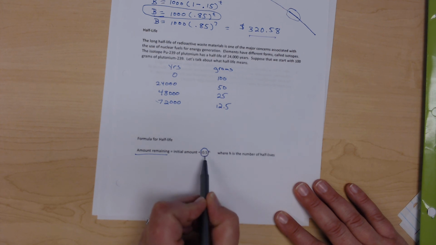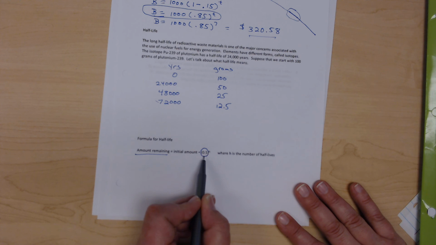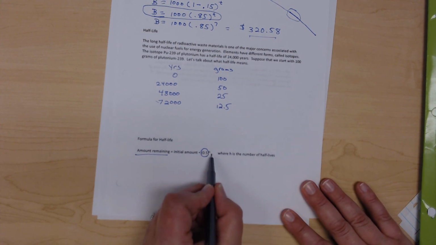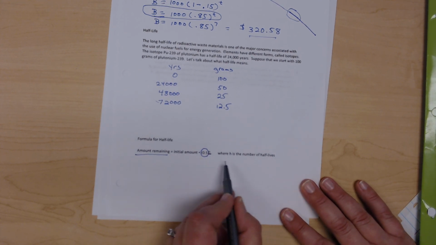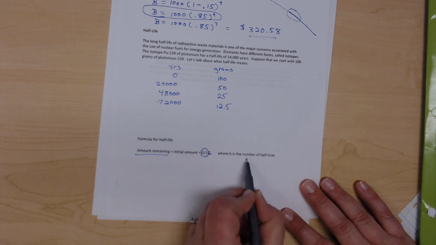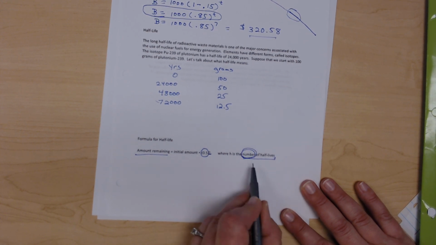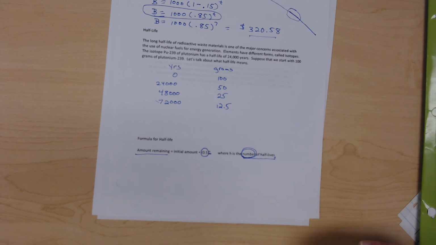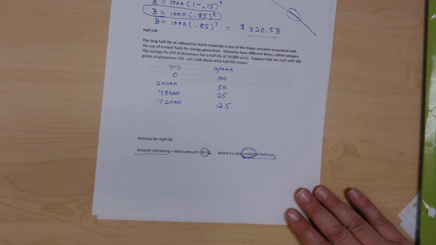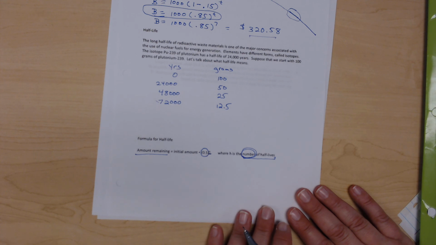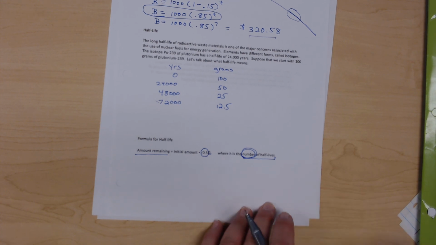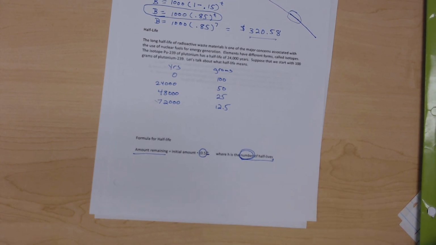Because half-life literally cuts it in half, so we can go right away to 0.5. And then the only different part that we have to make a note of is H, which is simply the number of half-lives. How many half-lives? Okay, so H is the number of half-lives.